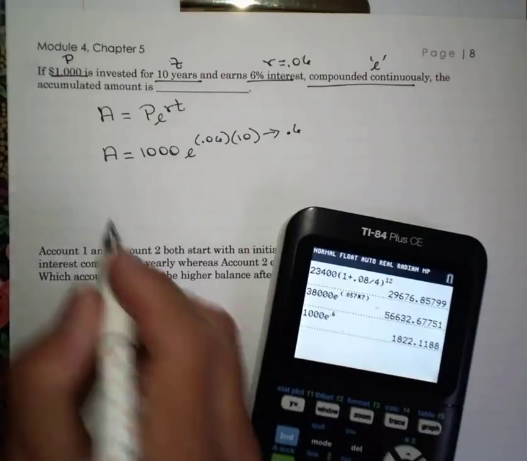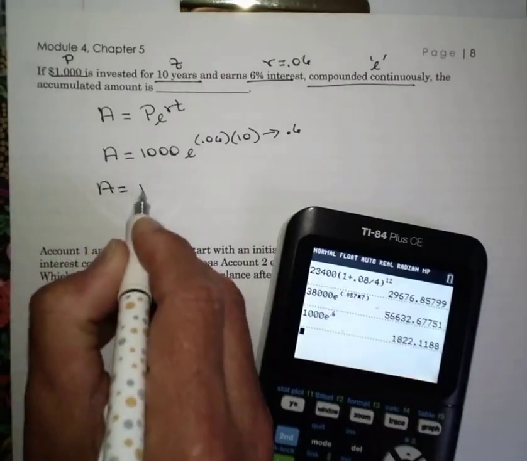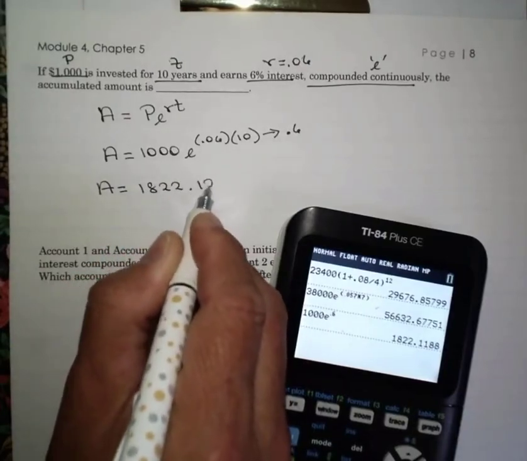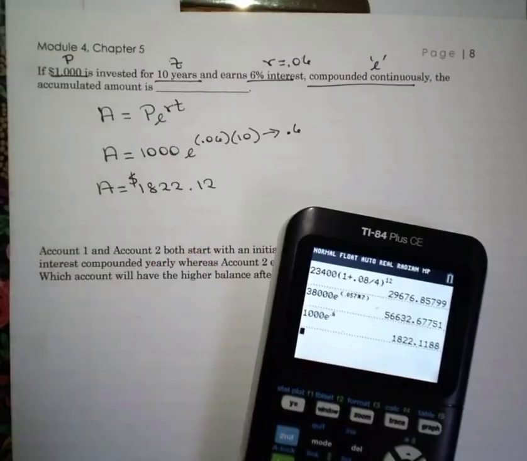And I get the amount is going to be 1822, and we'll go to money again. We'll round it to 2 decimal places.